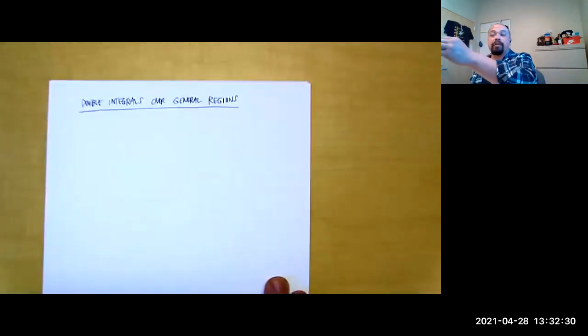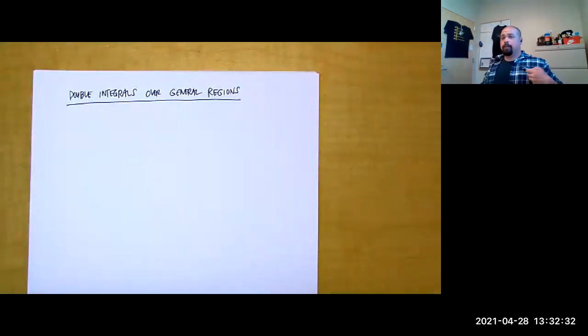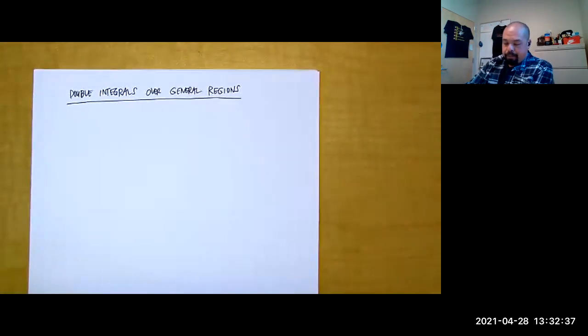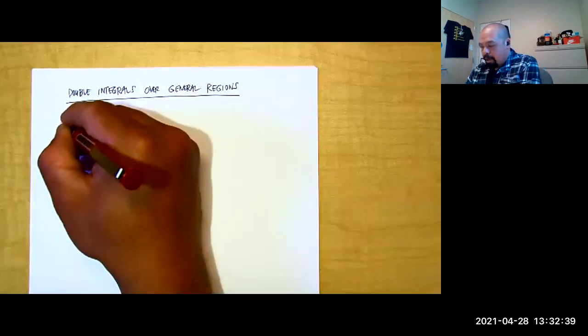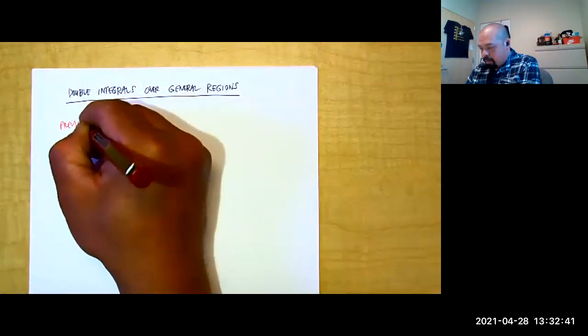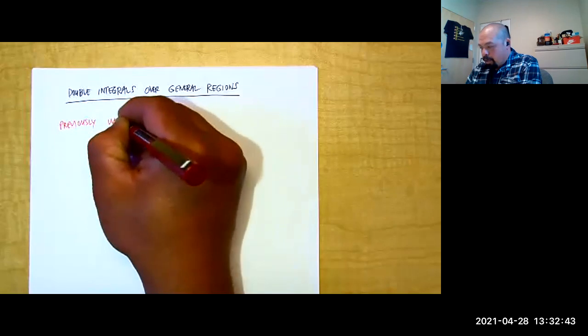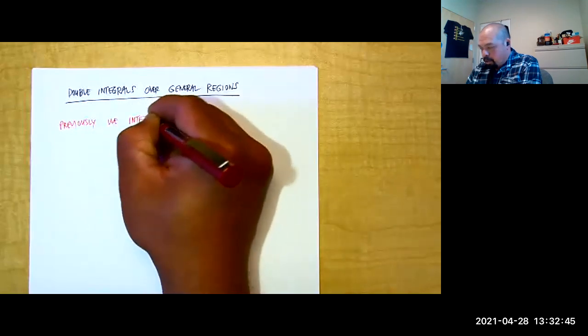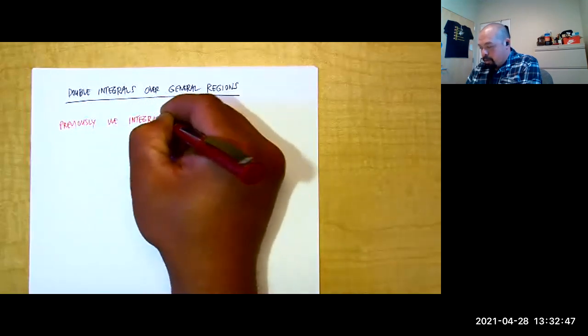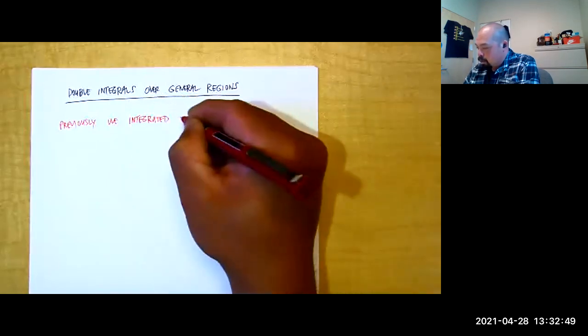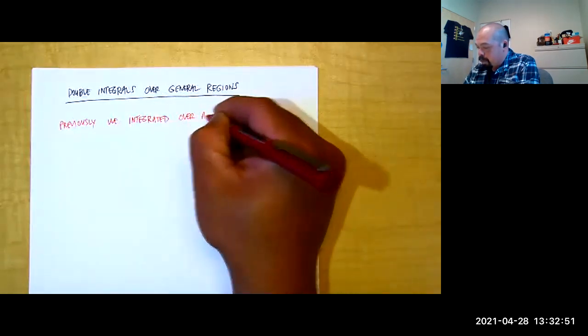And we saw previously, when we were introducing our double integrals, that we can start off integrating over a rectangle. Previously we did our double integrations, our iterated integrals, over a rectangle.